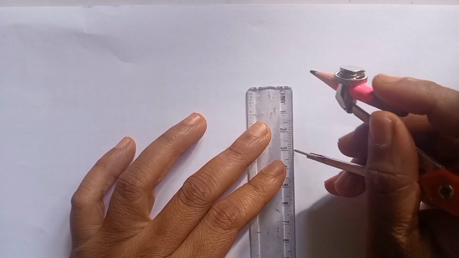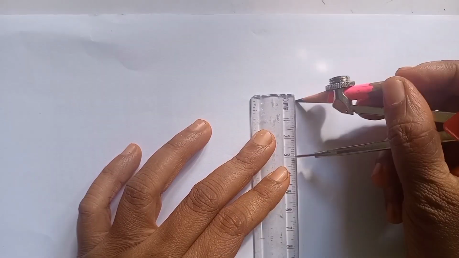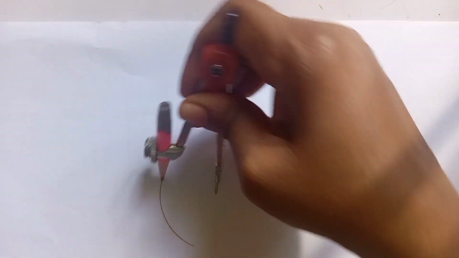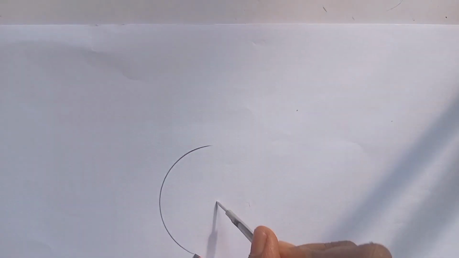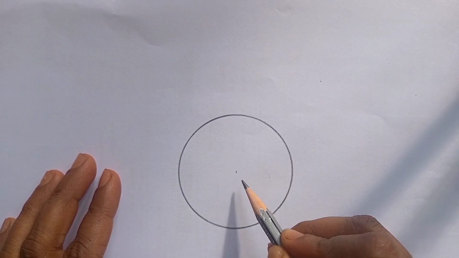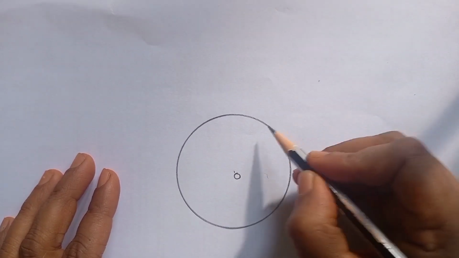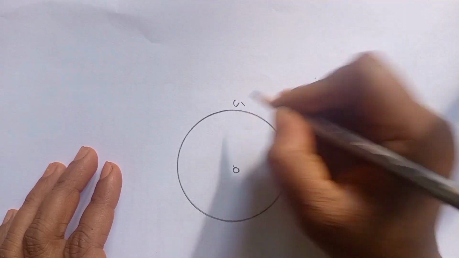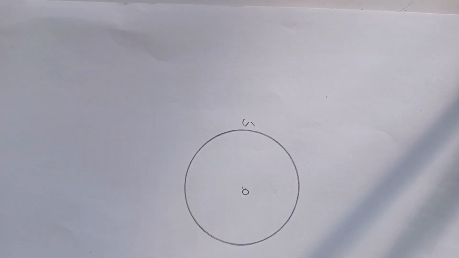First, let us construct a circle of radius 3 cm. Measure 3 cm by using compass and ruler. You can see that it measures 3 cm. Now let us draw a circle. Let me name this center as O and let me name this circle as C1. This is our first circle, right?